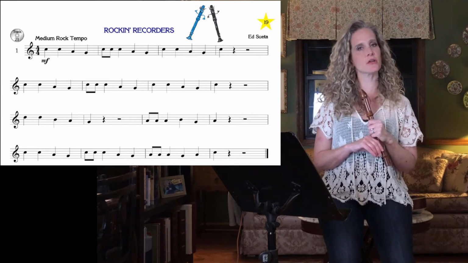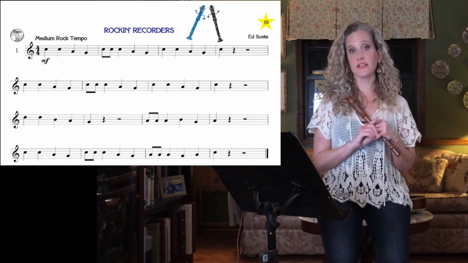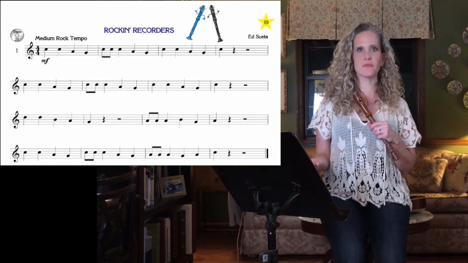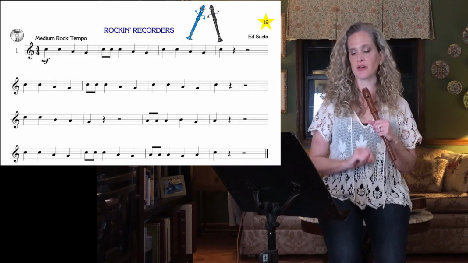And that's Rockin' Recorders. You play. Just kidding. All right, so the first thing I always ask you to look at is the meter. What is the meter? How many beats per measure? 4/4. 4 beats per measure, the quarter note gets 1 count.